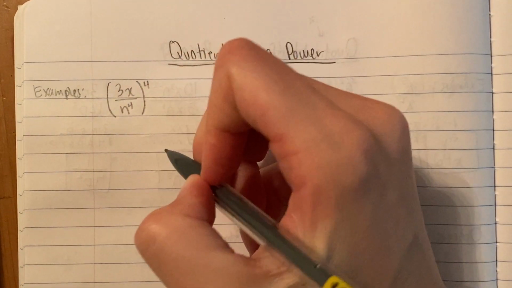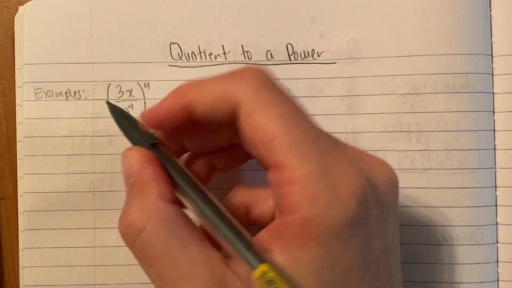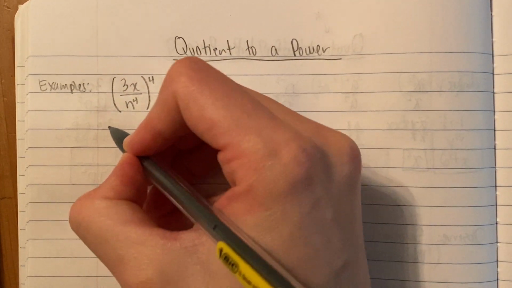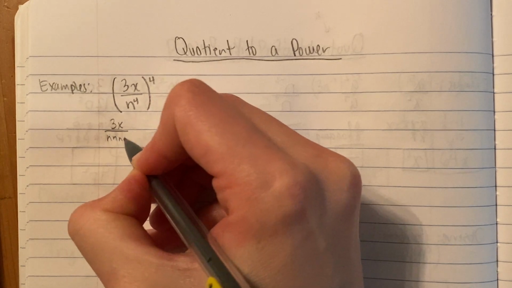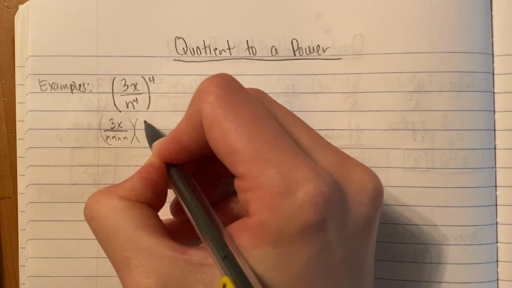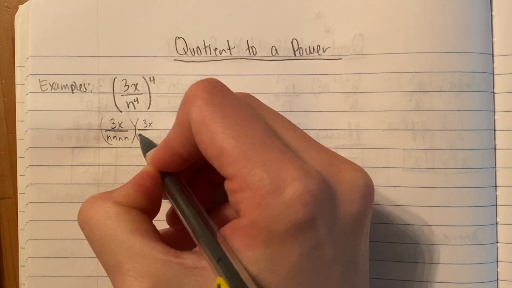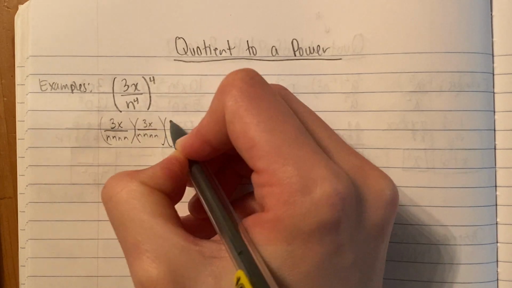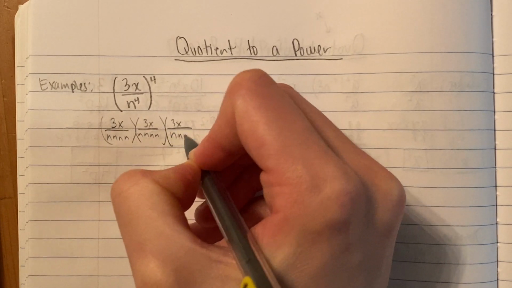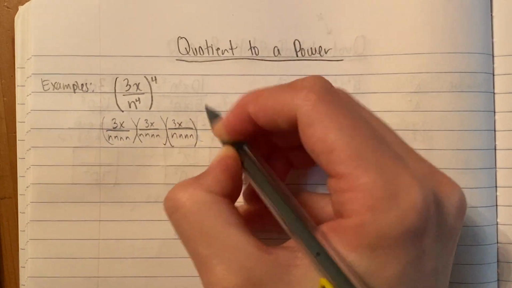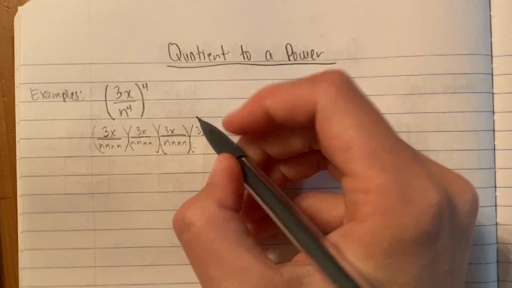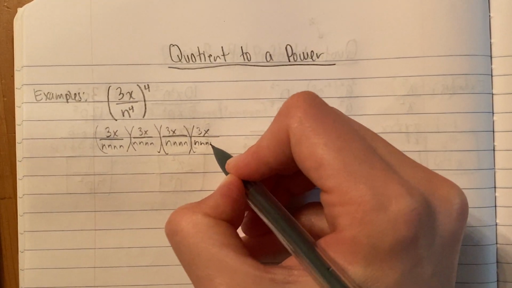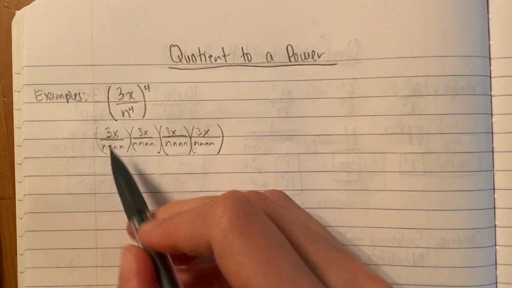What would I do with that? Let's go ahead and write it out for this first one so we can really see it. This equals 3x over n to the fourth, 4 times. Okay, so let's see what happens.